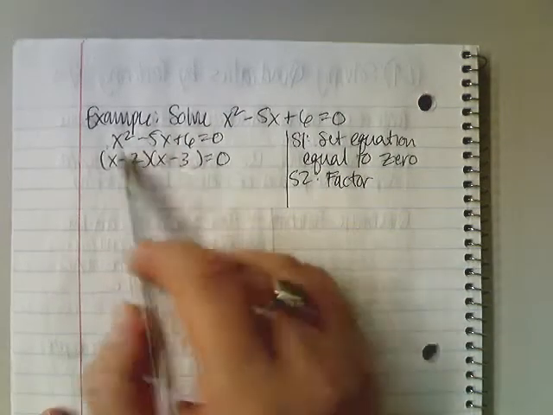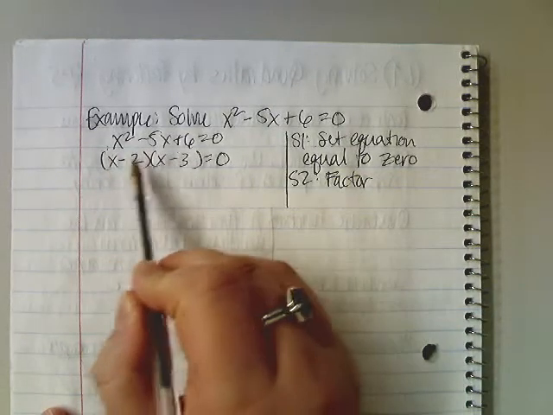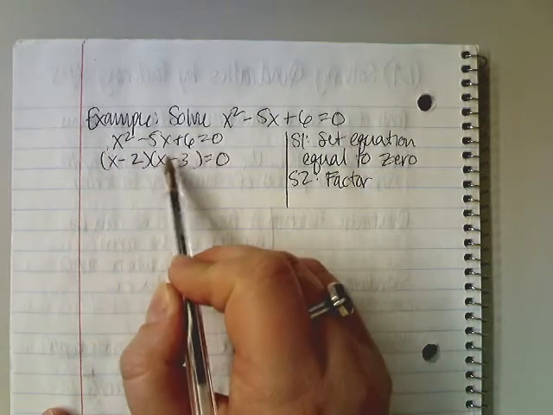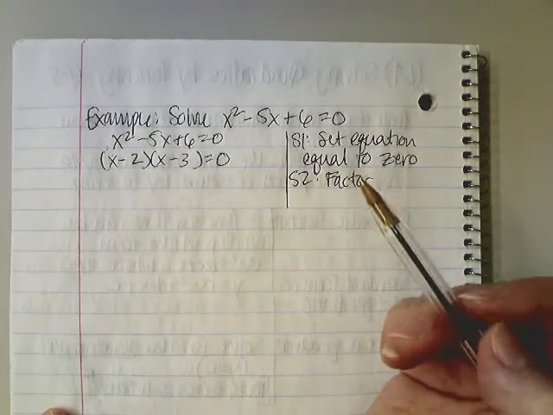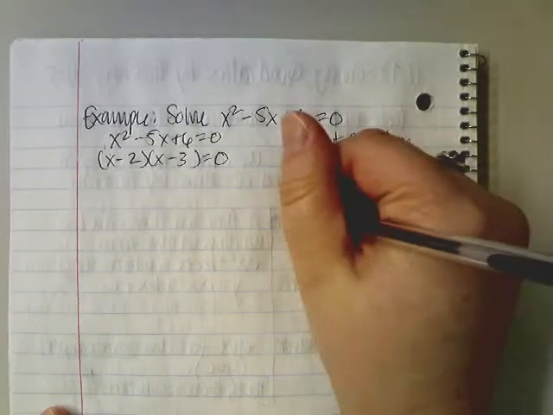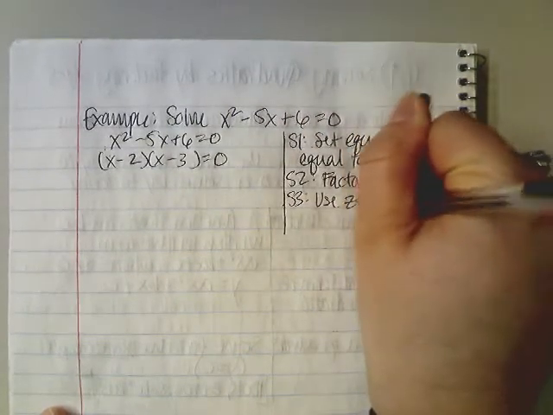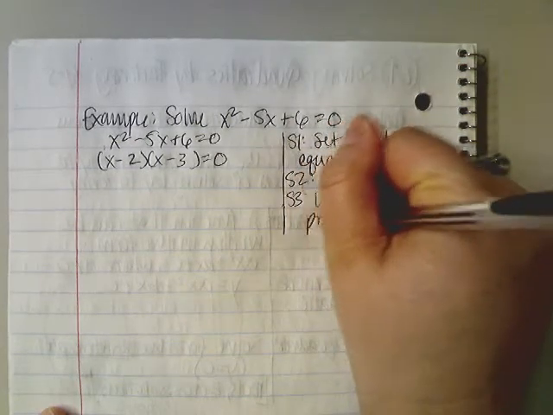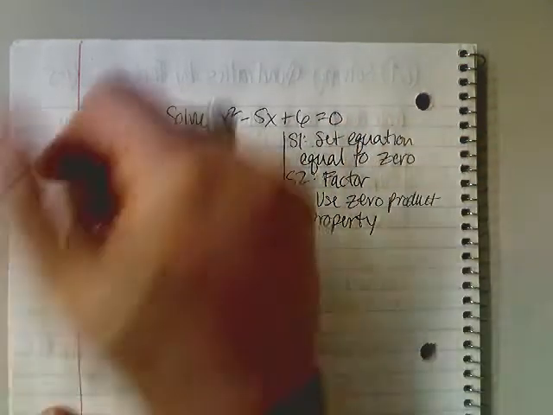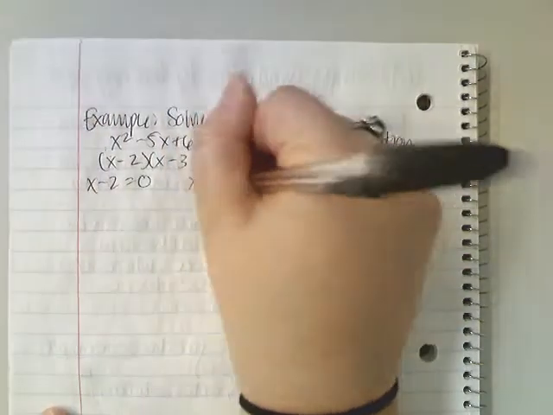So at this point, this is where the zero product property comes in, because I'm multiplying these two terms, x minus 2 times x minus 3, and they're equal to 0. So I'm multiplying two things and they're equal to 0. So I'm going to use the zero product property. And I know either x minus 2 is equal to 0 or x minus 3 is equal to 0.